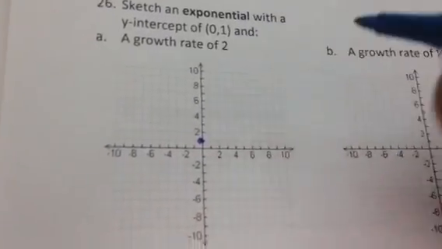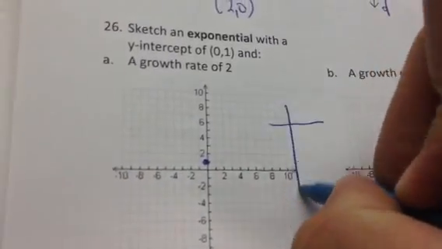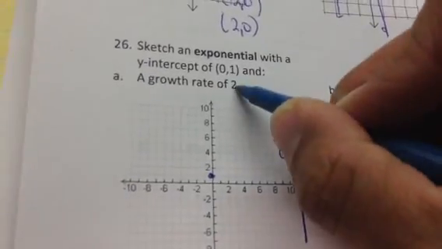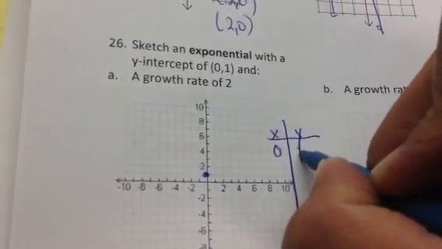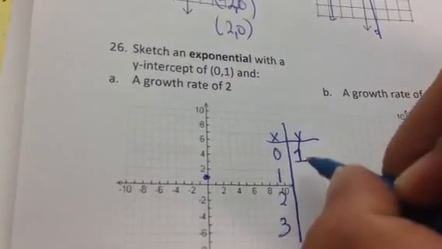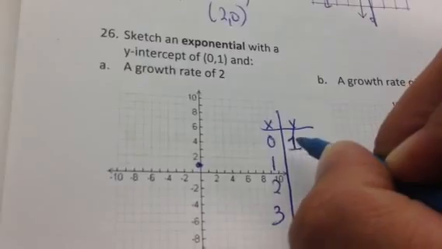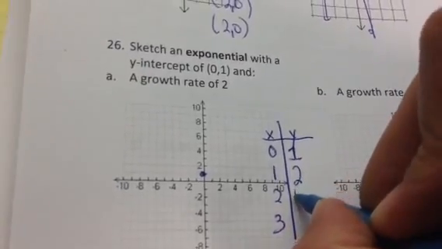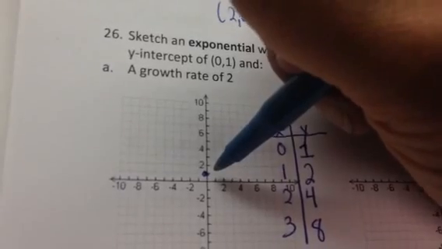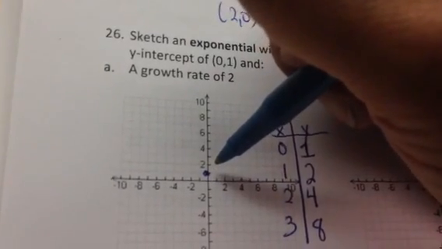and a growth rate of 2. So this is a good time to make a table. And we already got (0, 1), and a growth rate of 2, that's a 1, not my y. That means as my x's increase, my y's will increase by multiplying by 2. So 1 times 2 is 2, 2 times 2 is 4, 4 times 2 is 8, and then just get as many points as you possibly can on your graph.